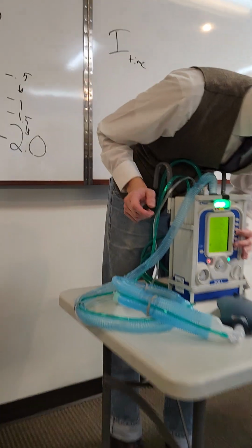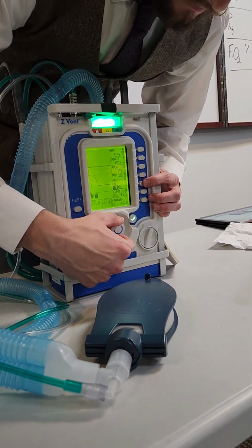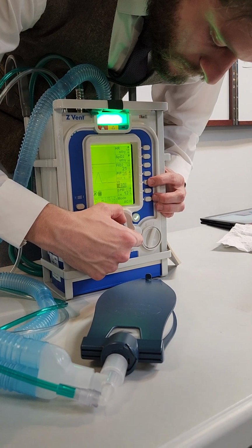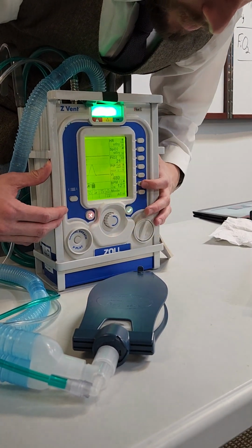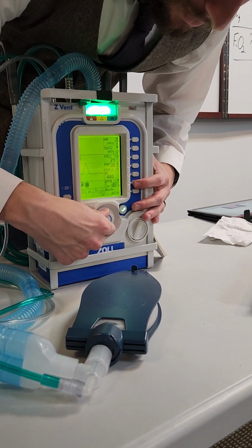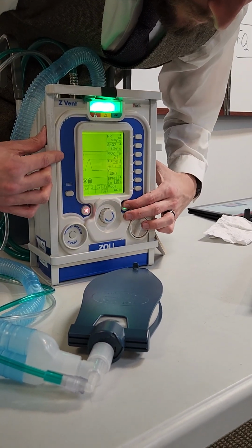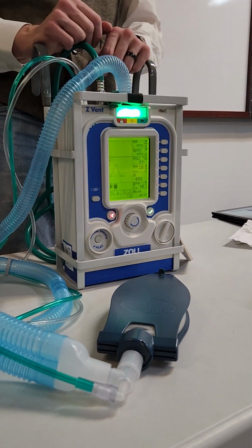Let's change the tidal volume to, let's do 48, and we'll do breaths at 16, FiO2 0.9. So we have our settings in, right?